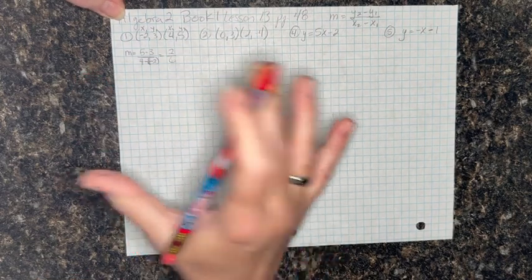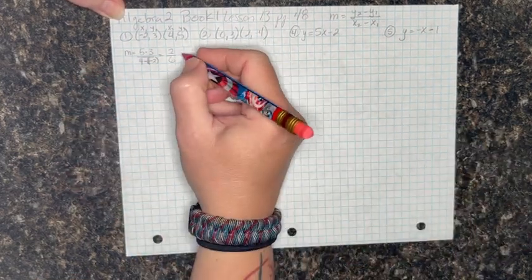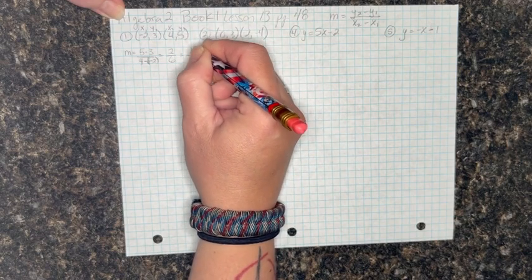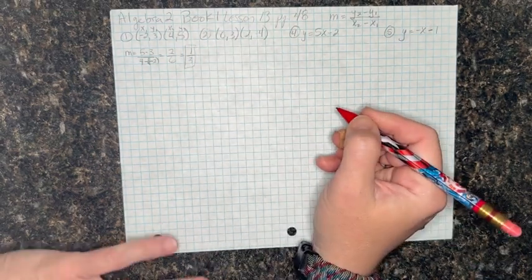2/6 can be reduced, so we need to do that. It has 2 in common. 2 goes into 2 once. It goes into 6 3 times. Our slope is 1/3.